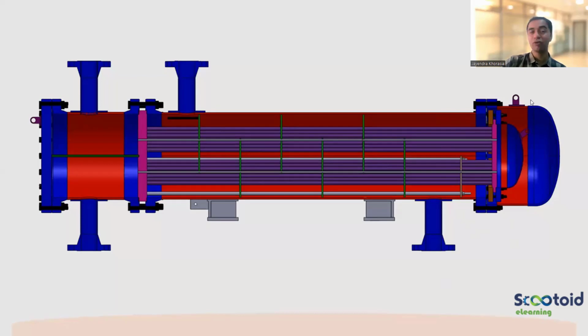Focus on the right hand side. In the fixed type, the tube sheet was welded to the shell. However, in a floating type, you see the tube sheet, it is not welded to this outer shell. Guys, is this difference clear to all of you? Now we'll see how the fluid will flow.